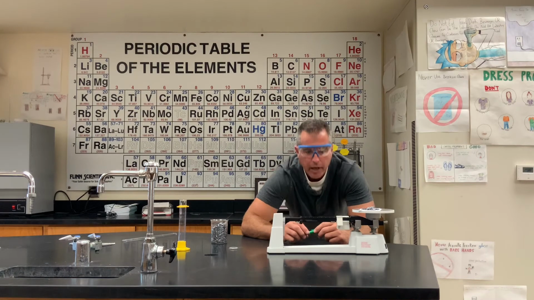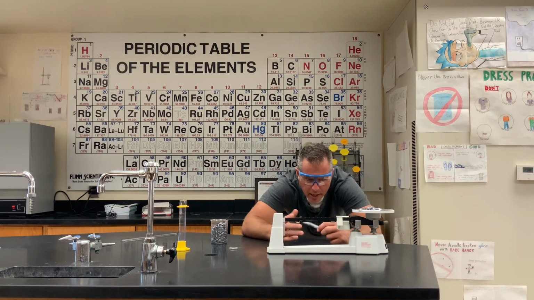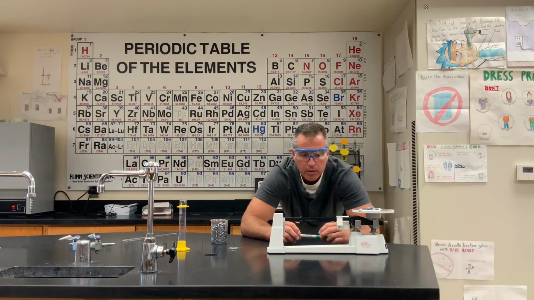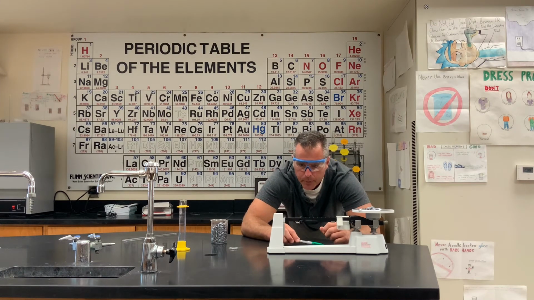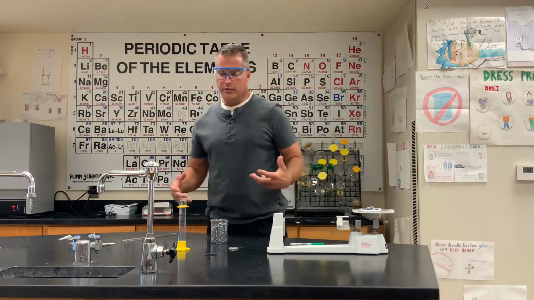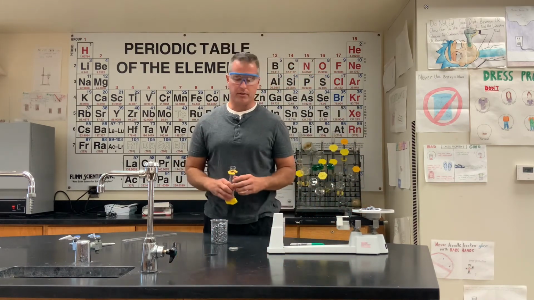All right, we are at 23.05 grams, that is. So if you subtract the two, we're going to figure out the mass of the space rocks.